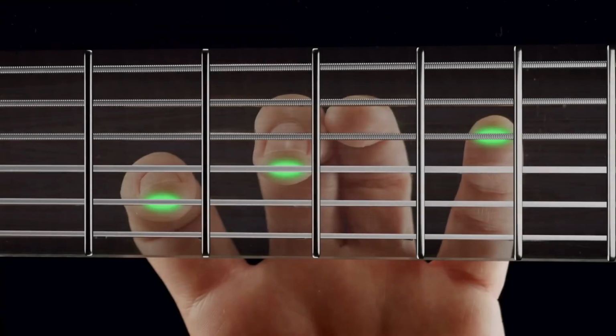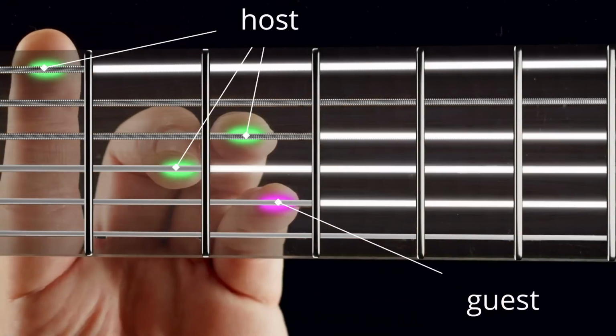The status of guest or host should be preferably established before the shift.